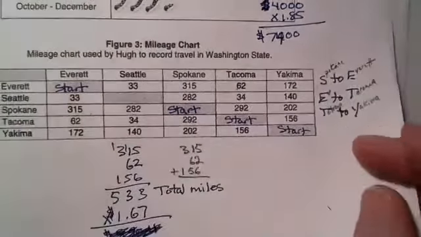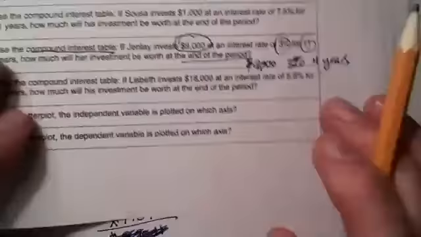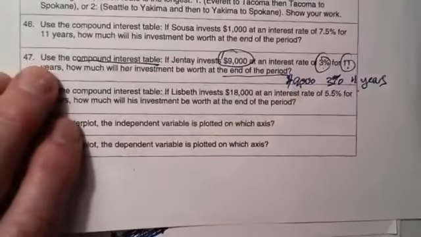Now, let's see here. I think I have another type of question. I think we're done. One more type of question here, guys. How are we doing for time? We're doing great.